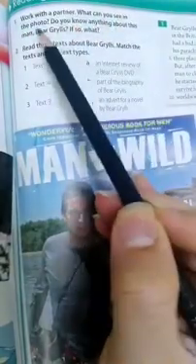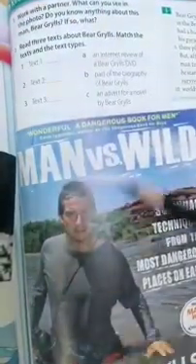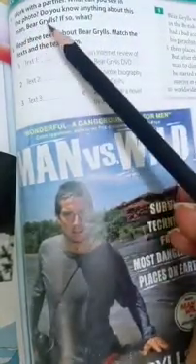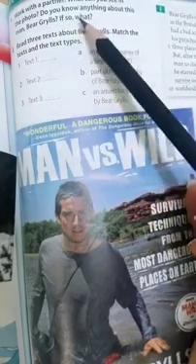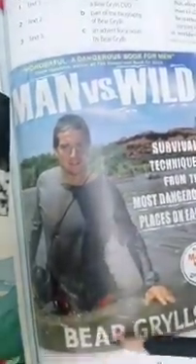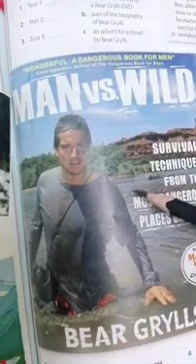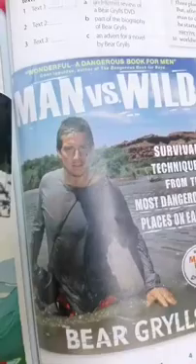Number 1, work with a partner. What can you see in the photo? We said what we can see in the photo here. Do you know anything about this man? His name is Bear Grylls. If so, what? This is a man. His name is Bear Grylls. So this is the name of this man.